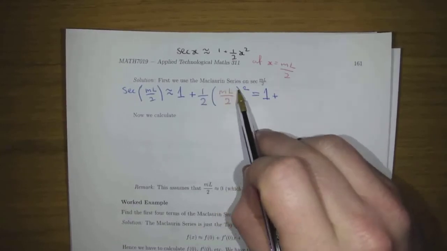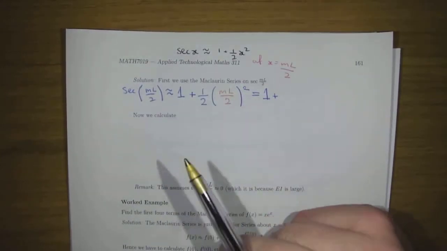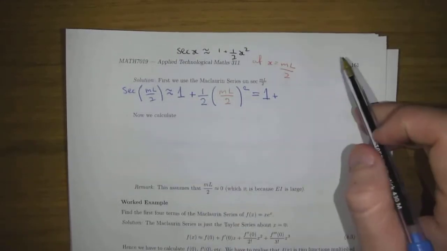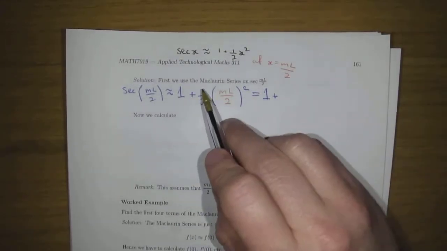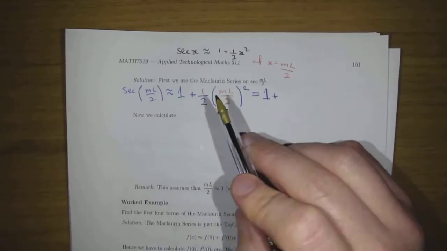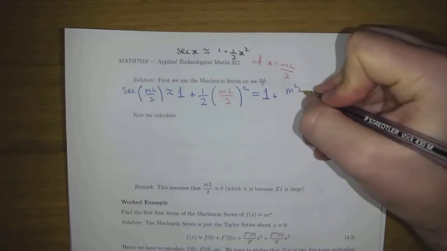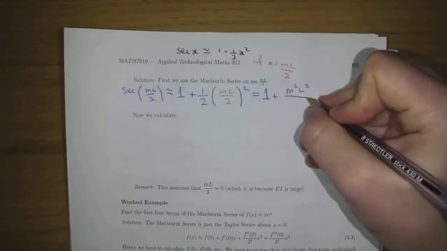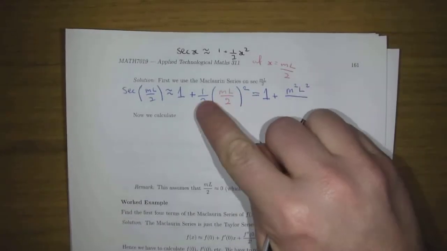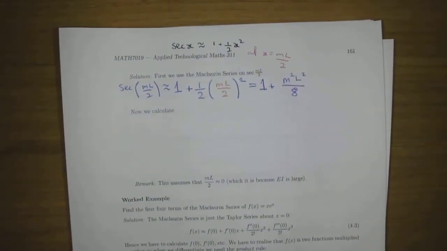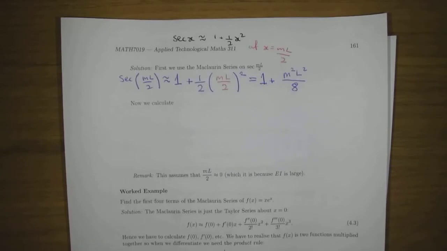So I have a half by mL over 2 by mL over 2. And if you know how to multiply fractions together, you multiply the tops together and then multiply the bottoms. So the top you've got 1 by mL by mL. The m by m gives you m squared. The L by L gives you L squared by 1. And then on the bottom you have 2 by 2, and because it's squared, 2 by 2 by 2 is 8.